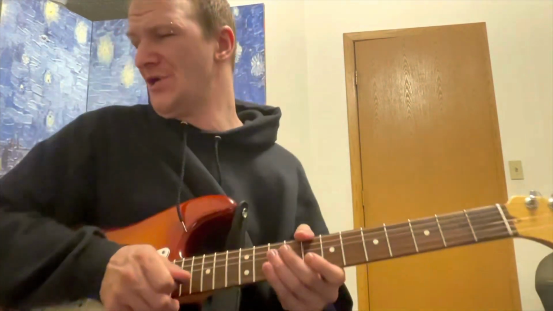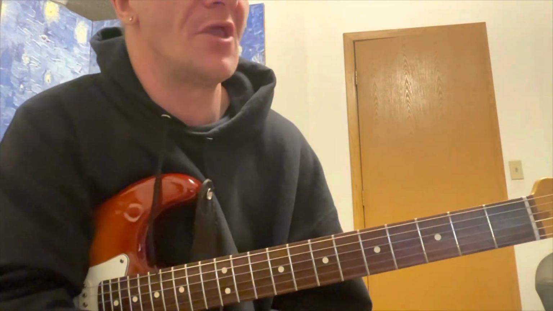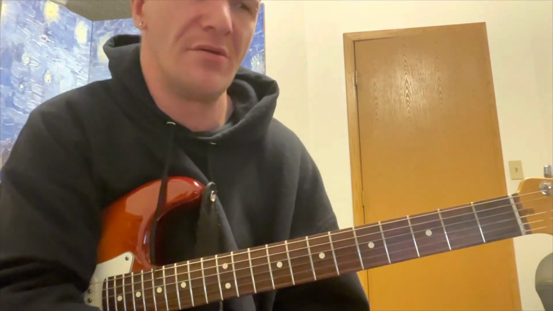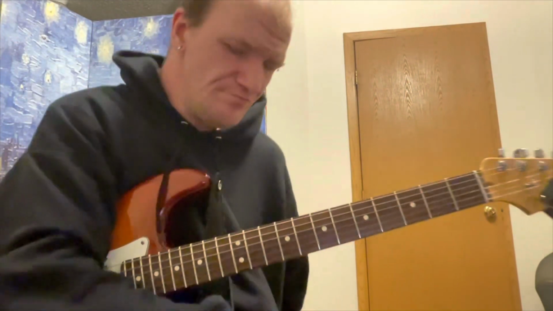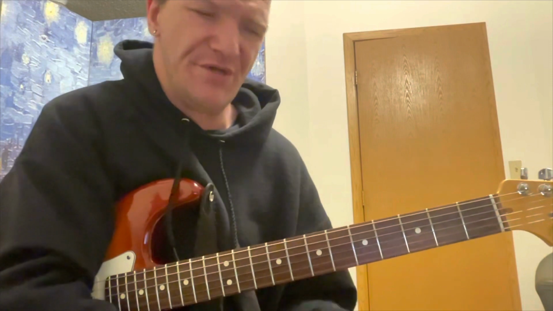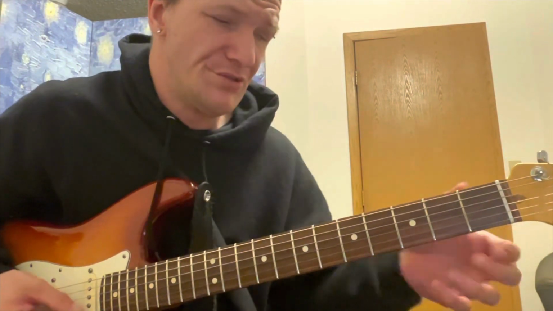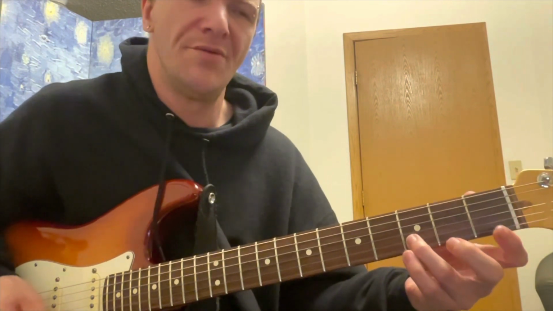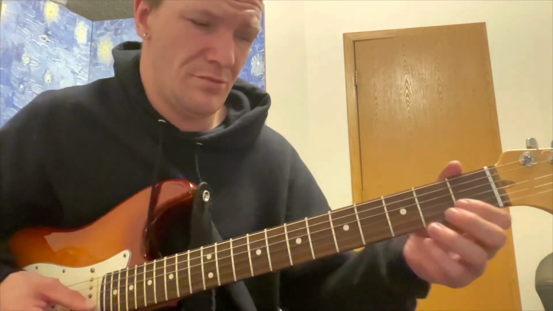Intervals, for example, if we're taking the C scale, so C, D, E, F, G, A, B, and C, if you're going from C to D, so for example, on the B string, so the first fret to the third fret, that's what we would call a major second.